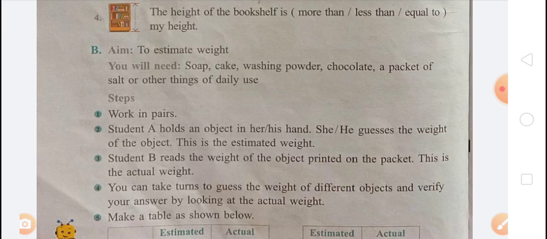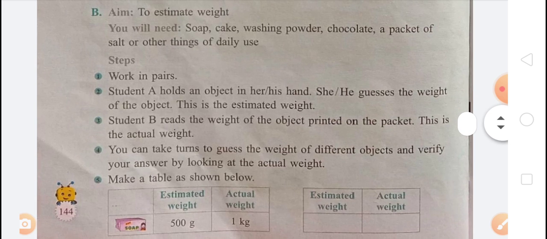Now student B reads the weight of the object printed on the packet, and this is the actual weight, that is 1 kg. Now you can take turns to gauge the weight of different objects and verify your answer by looking at the actual weight. And make a table as shown below.